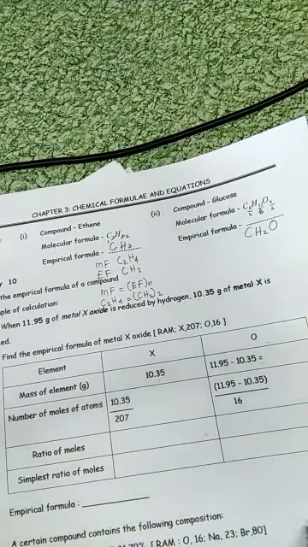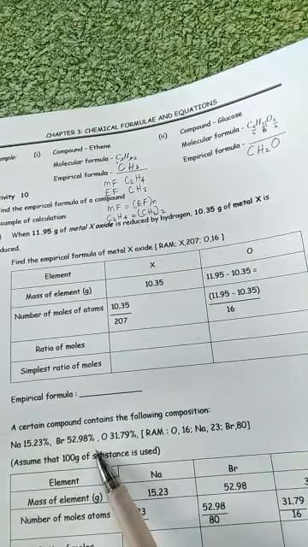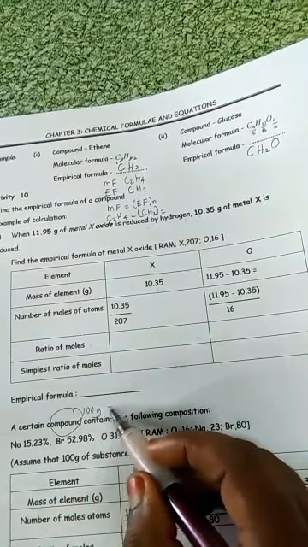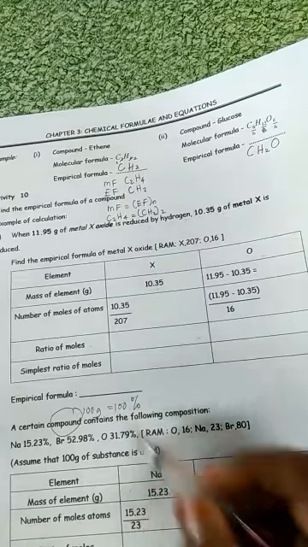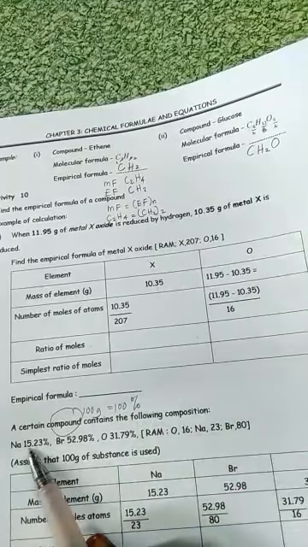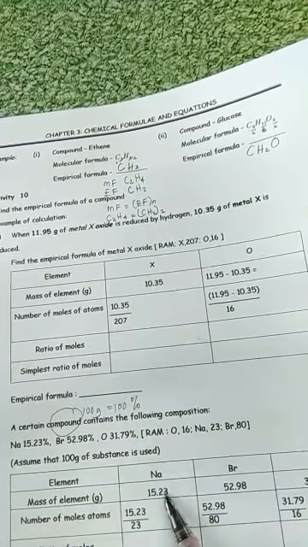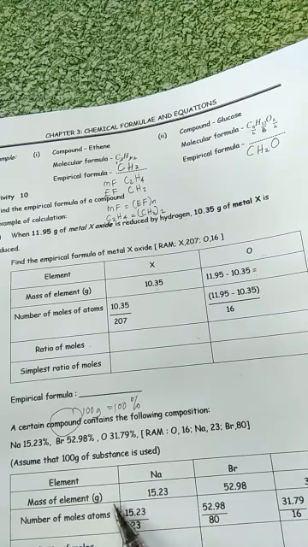Okay, if let's say they give you the question in percentage, we assume the compound itself is 100 gram. 100 gram is equivalent to 100%, right? So if here they give you percent, you change them into gram like this. If 15.25%, change to 15.25 gram.